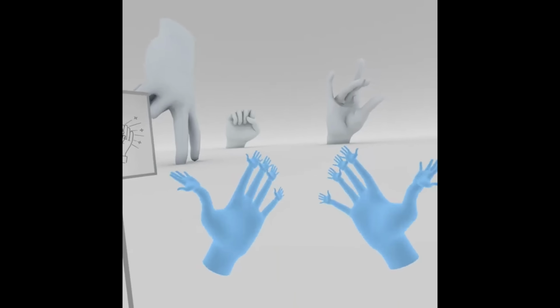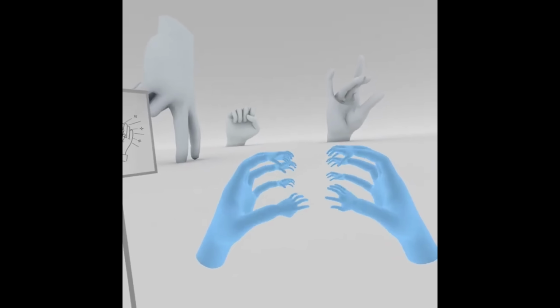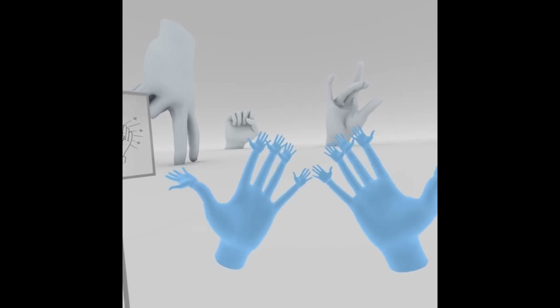And there's some silly hand tracking games like Hand Space, which basically utilizes the hand tracking to do a bunch of weird, crazy things.